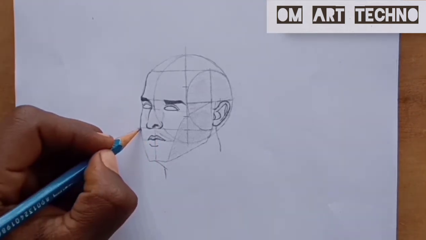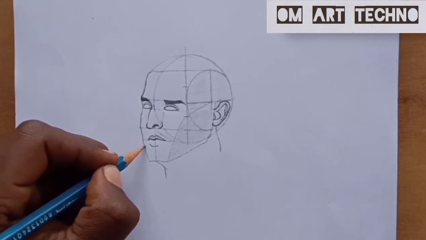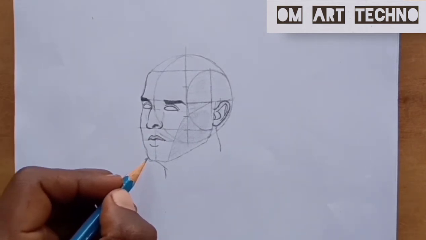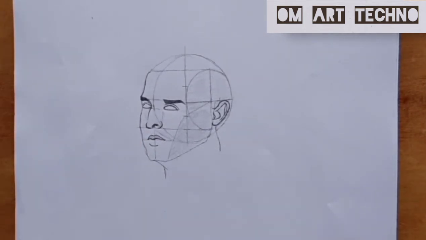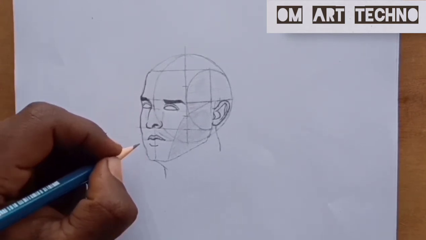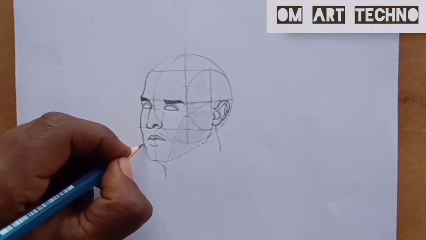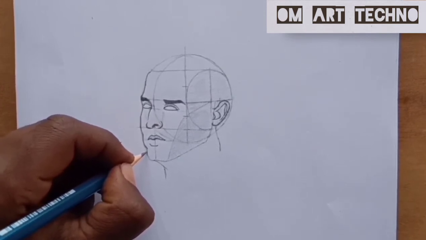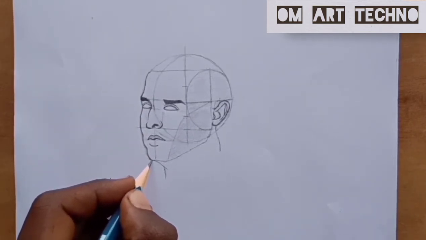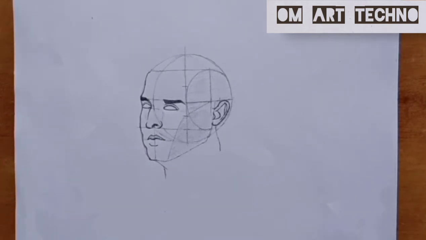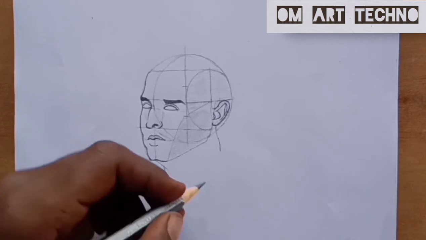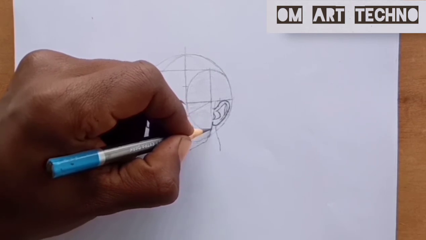Let's finish drawing the side of his face. Just follow the construction lines.